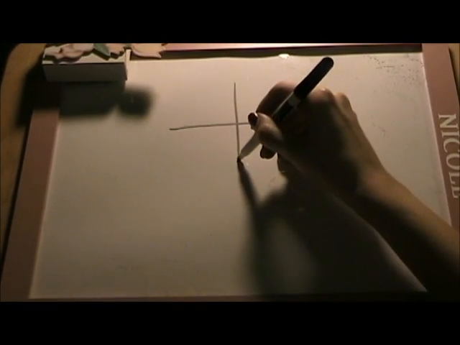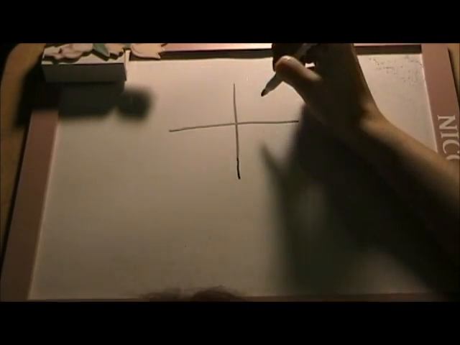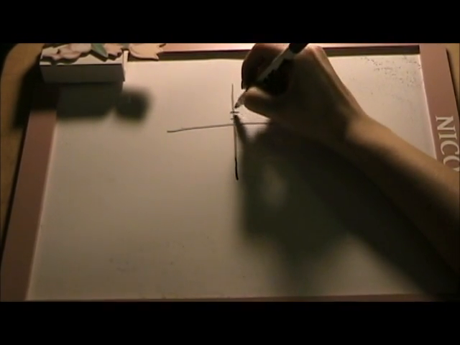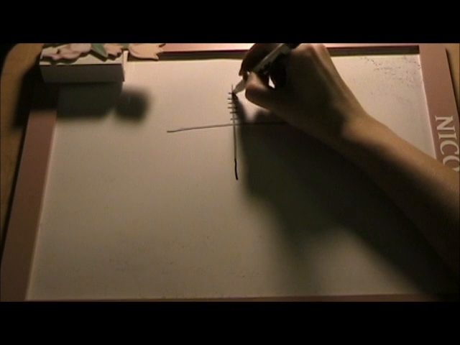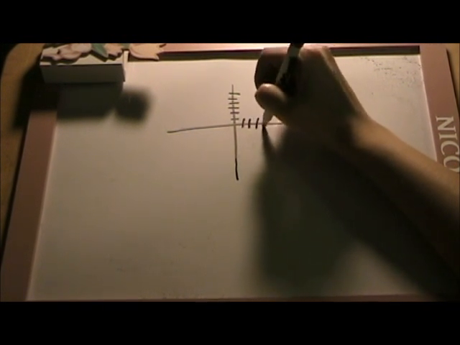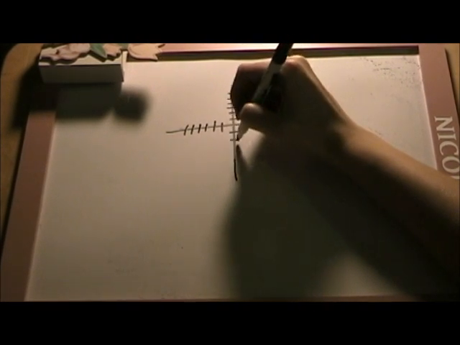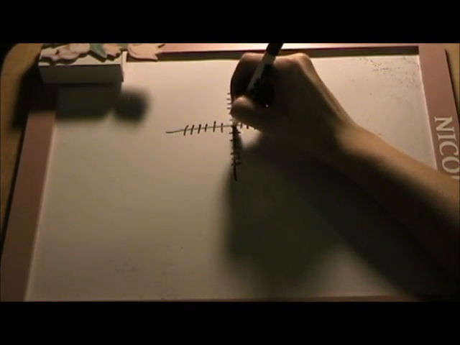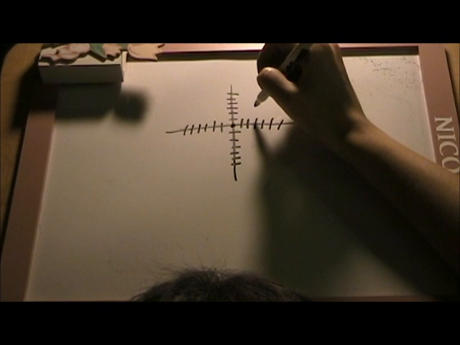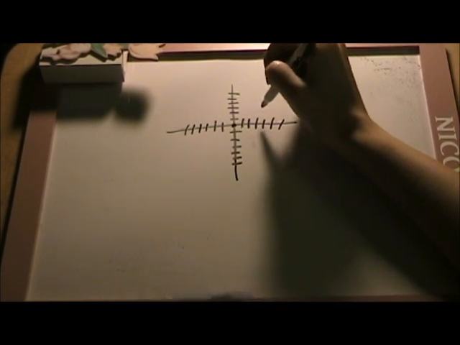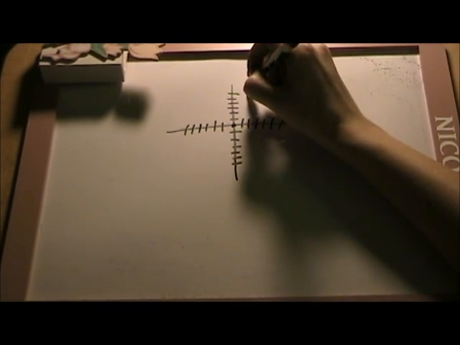Let's look at one more. I don't have an actual graph, but I'll just plot points. 1, 2, 3, 4, 5, 6. We'll put a point at 0, 0. And we'll put a point at 2, 6.